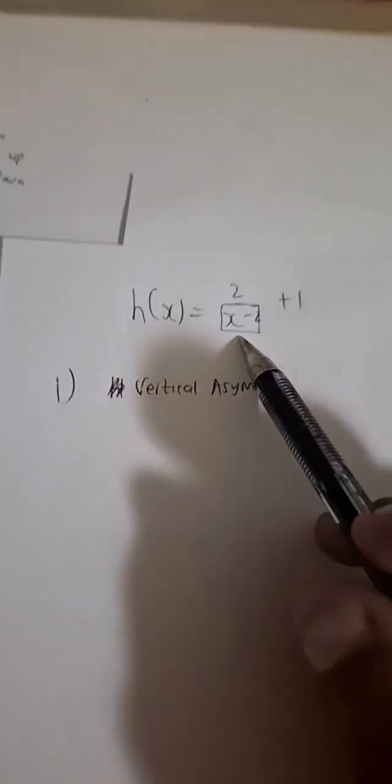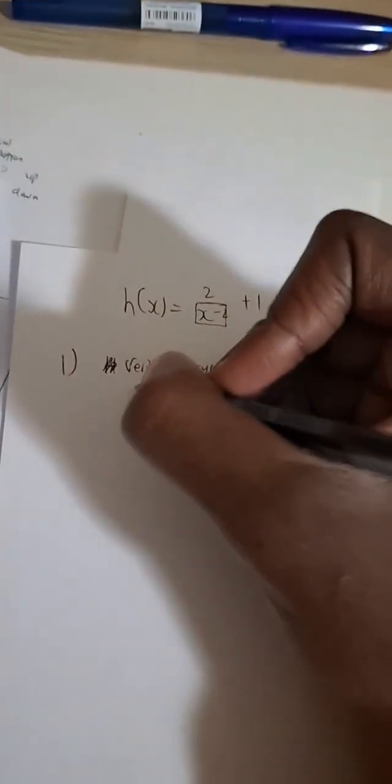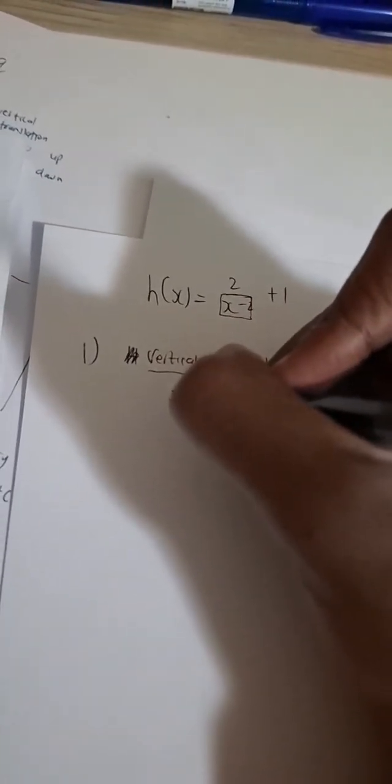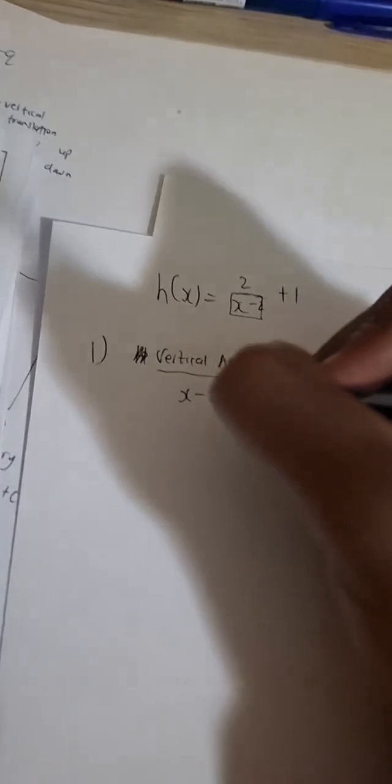From the denominator, we have this x minus 2, which speaks to our vertical asymptote. So if we want to find the equation of the vertical asymptote, then for that x minus 2, we can simply say x minus 2 is equal to 0.